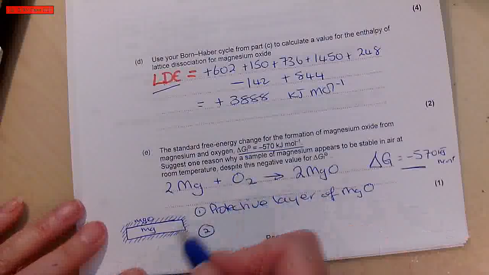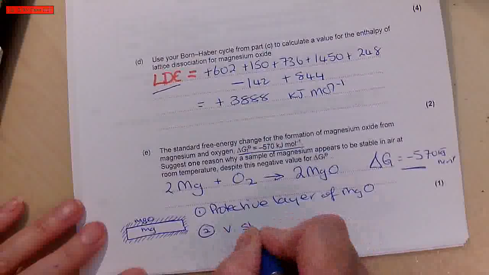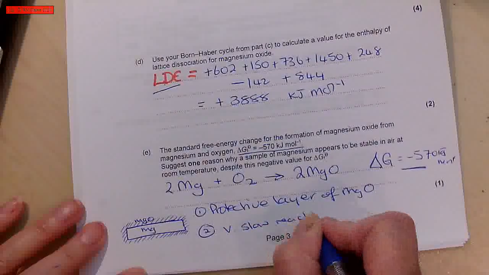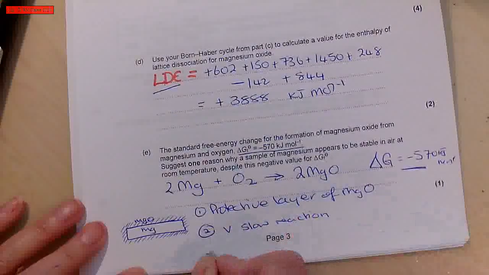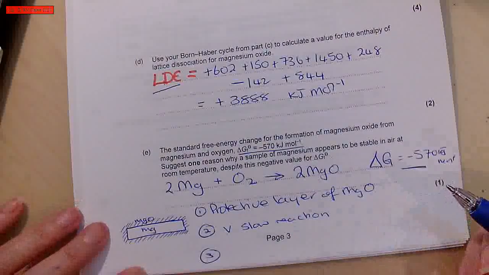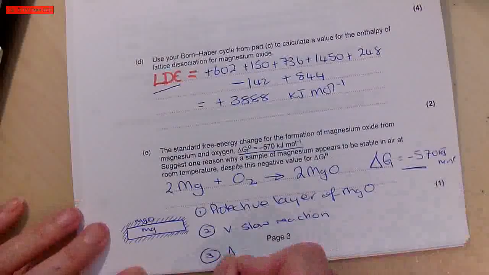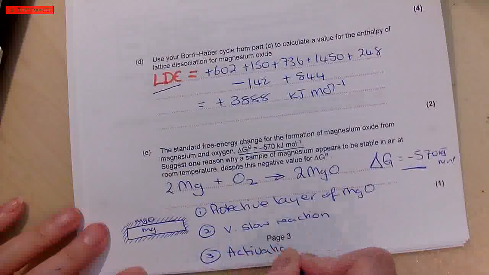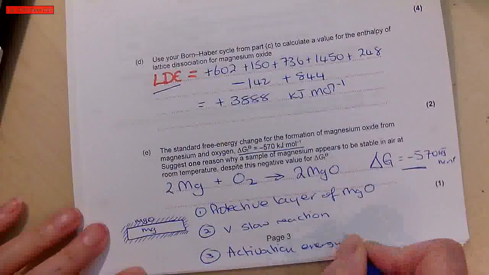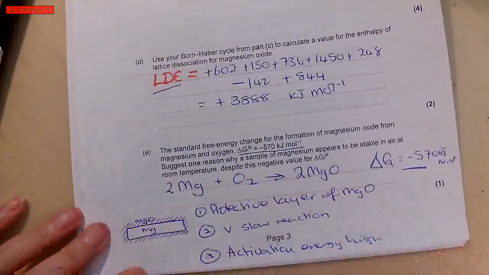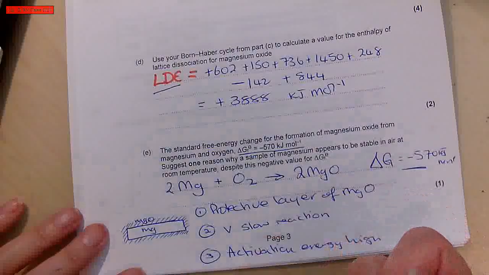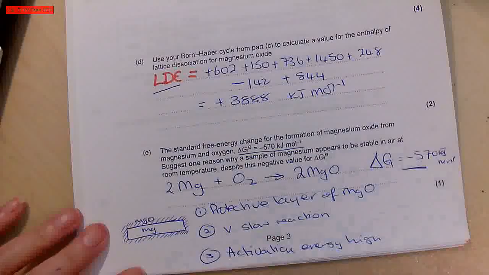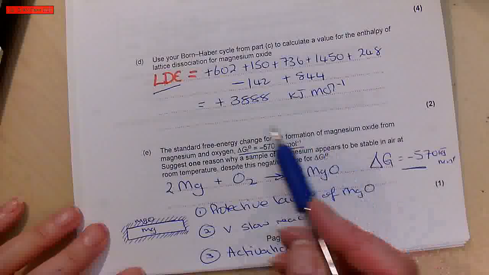The second possible reason is actually at room temperature this reaction's very slow, so a very slow reaction is another reason. And also the activation energy is quite high, and we know this because when you get magnesium you have to put it in a Bunsen burner to actually get it to work. So you're having to give it a whole heap of energy to surmount that activation energy barrier before it'll work. So the activation energy is quite high.